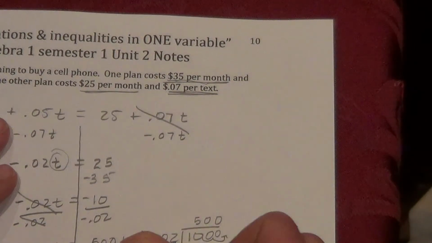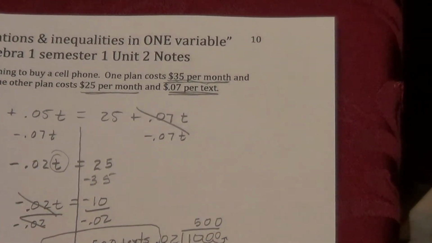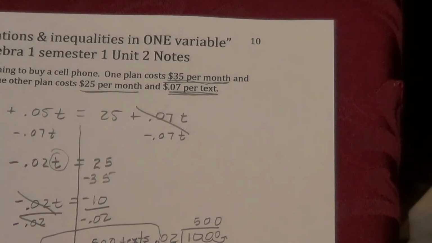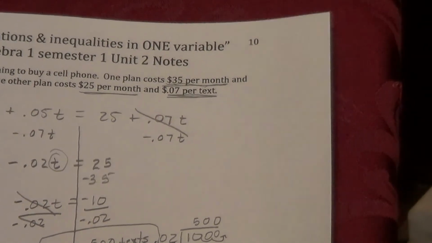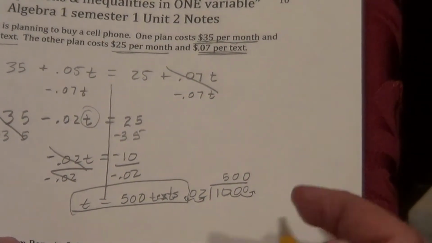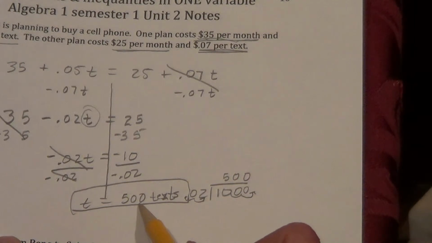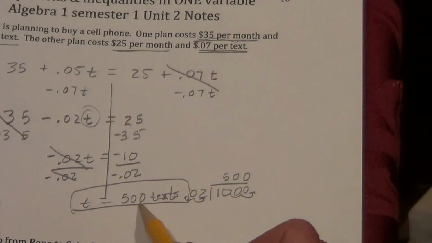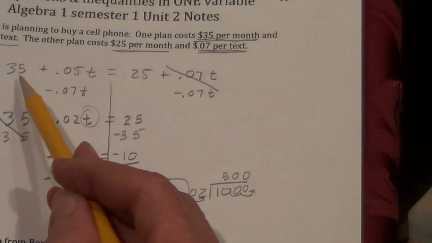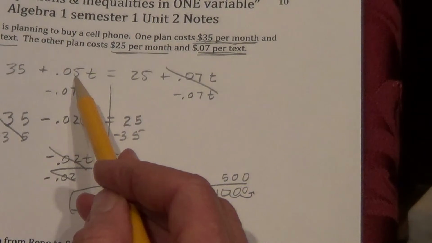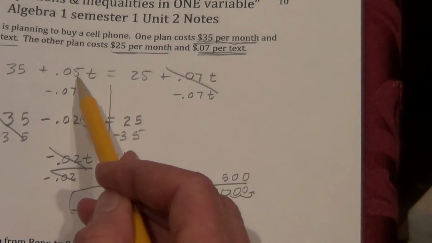So if you are a texter and you usually do over 500 texts per month, I'm sorry, I kind of ran off the screen there. If you do over 500 texts per month, then it would be to your advantage to go with the more expensive plan because it's charging you less for the texts.